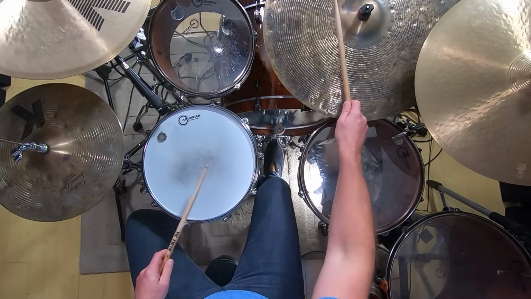And so here's what's going to be happening. In the ride cymbal on beat 1, he's going to have 1 and. In the snare drum, he's going to have 1 E and ghosted. And then in the kick drum, 1 E and. So all of that together.